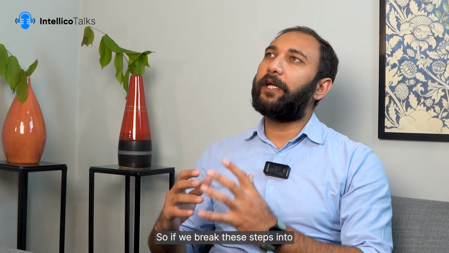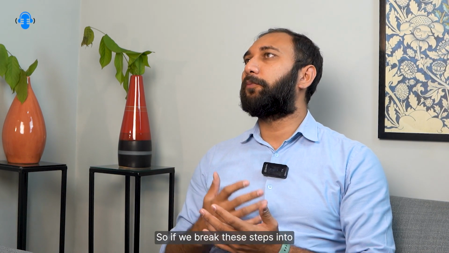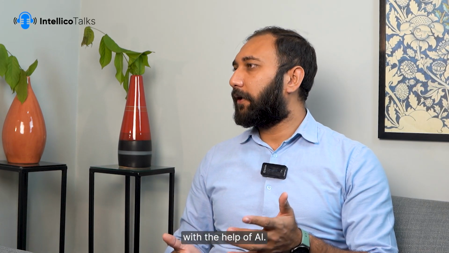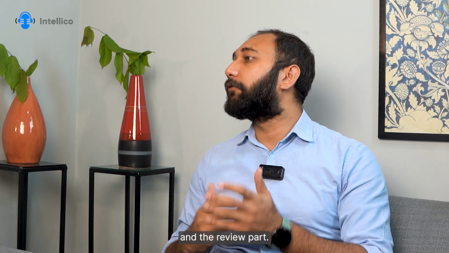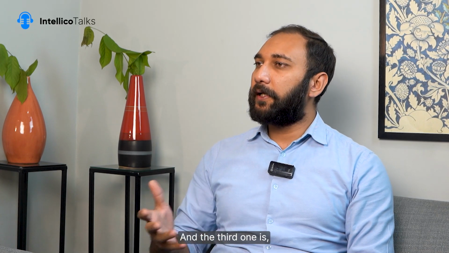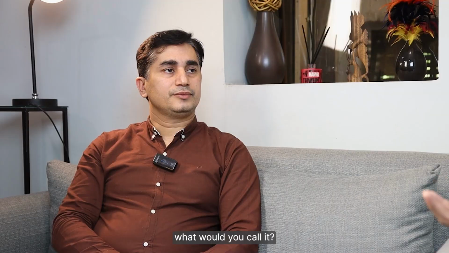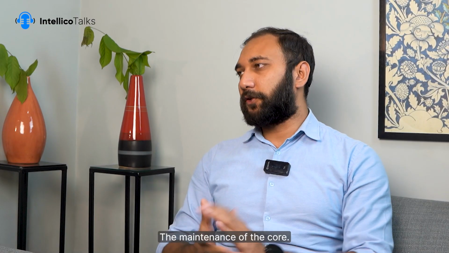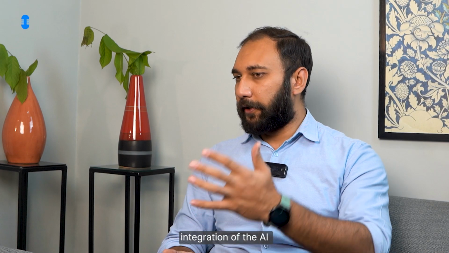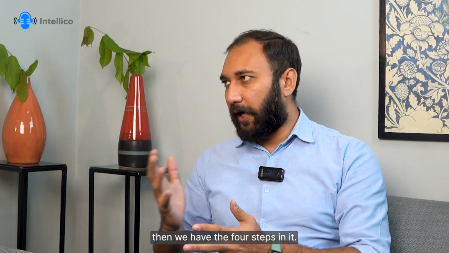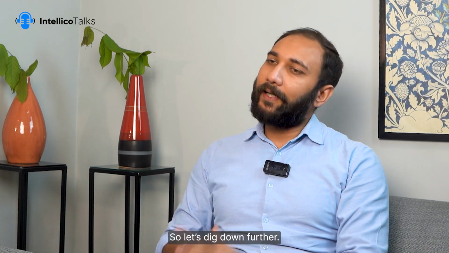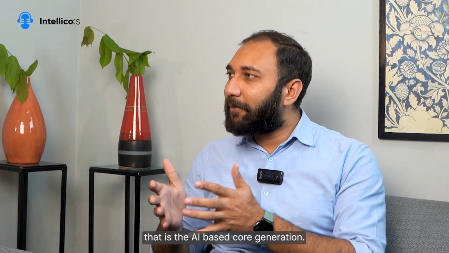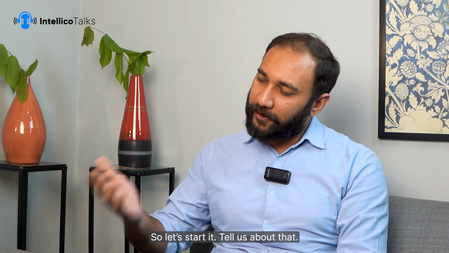So, if we break these steps into a more functional way, the first one is code generation with the help of AI. The second one is the analysis and review part. The third one is refactoring. And the fourth one is the maintenance of the code. So there are four major steps in integrating AI into software development. Let's dig further into the first step, AI-based code generation. So let's start. Tell us about that.